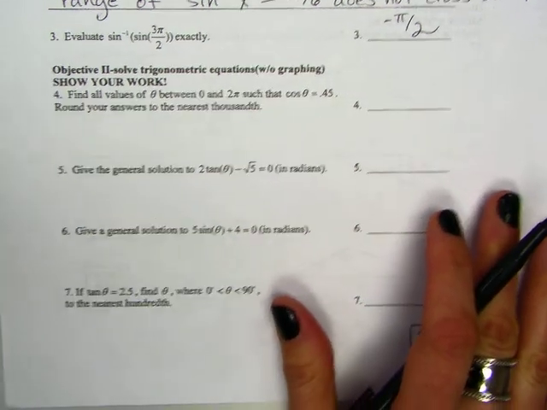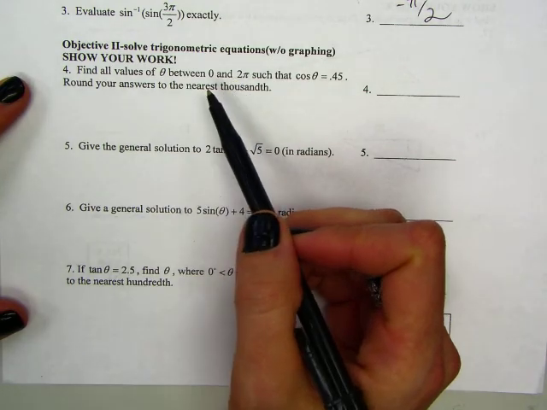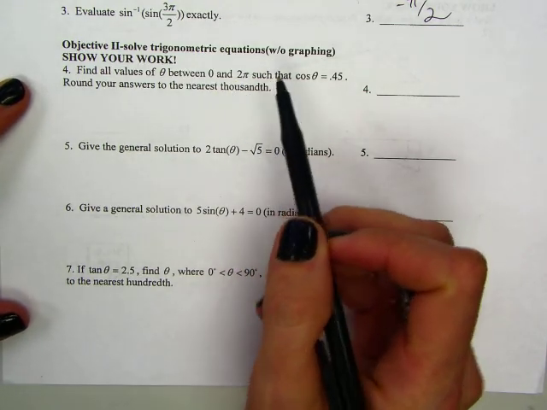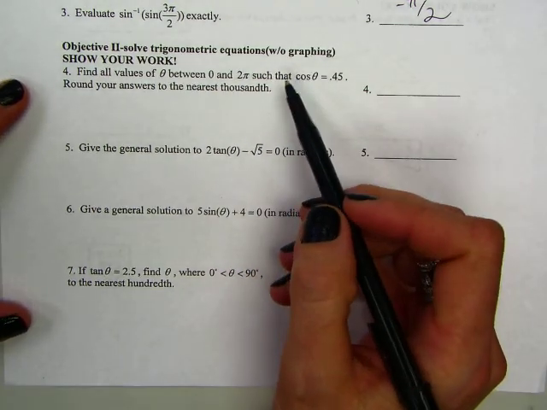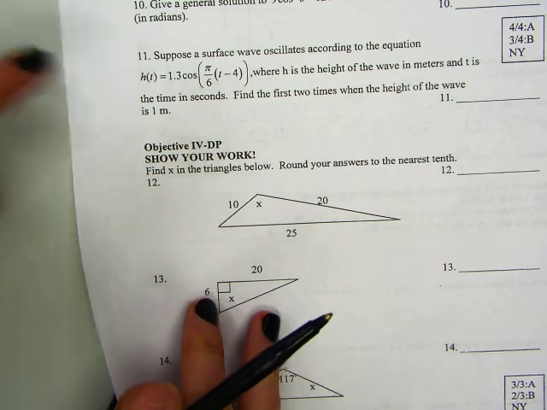In this objective, again, I do want you to show your work. I want you to solve these trig equations. I would always check them by graphing, but that's not what I want your main focus to be here. The graphing comes in objective 3.